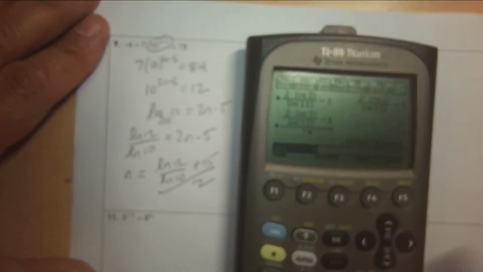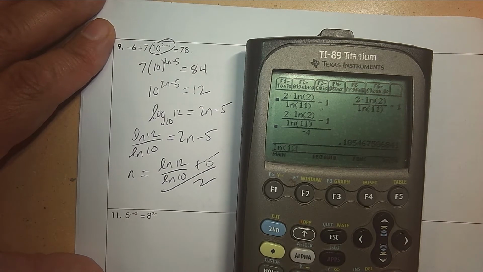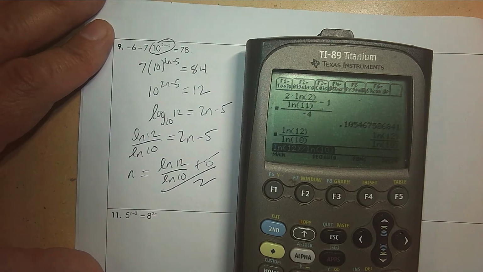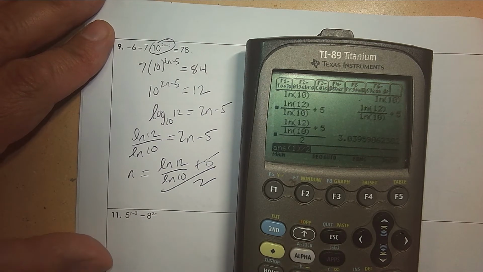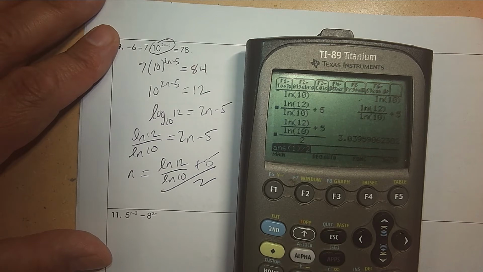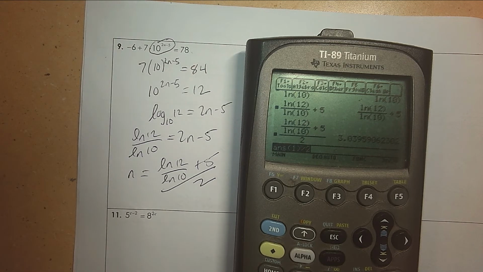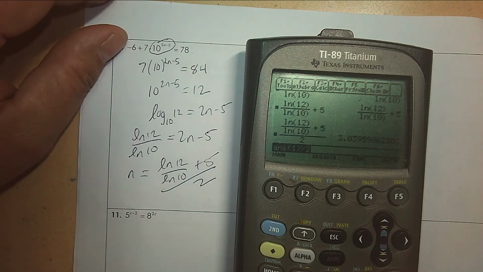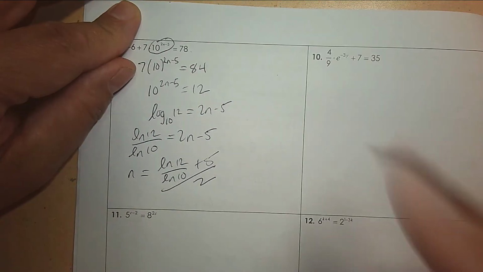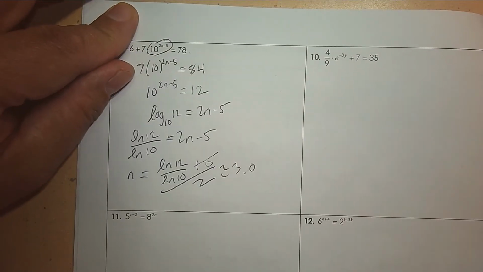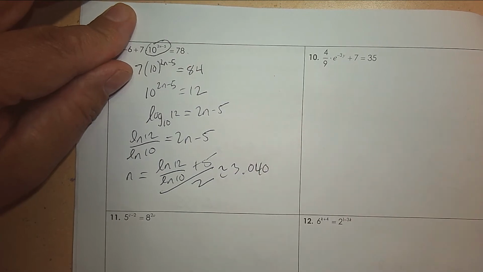So let's do that together. So ln 12 divided by ln 10. Get an answer. We're going to add 5 to it, and then we're going to divide by 2 and go diamond enter at the end and get 3.039, something like that. I guess technically it's 3.040 if you round it properly to 3 decimal places.